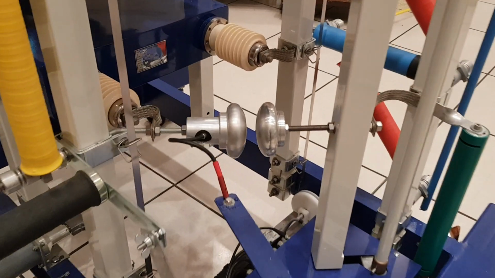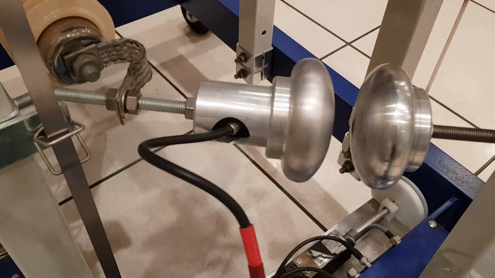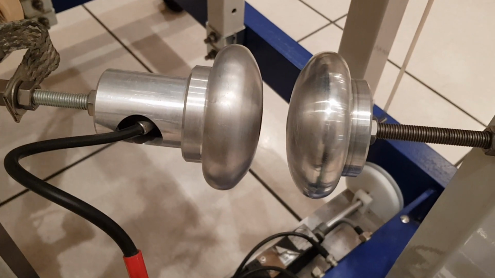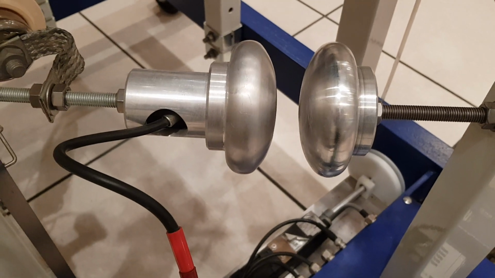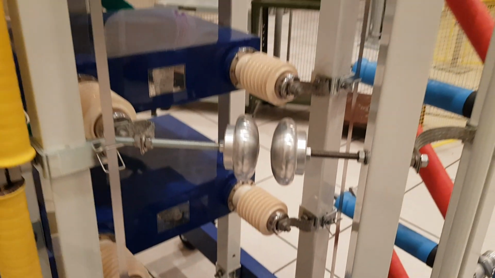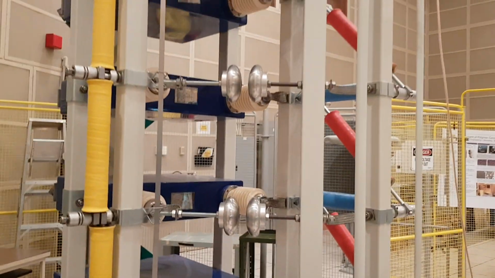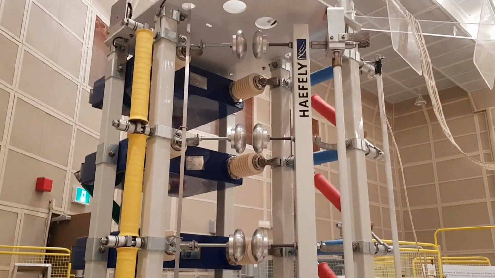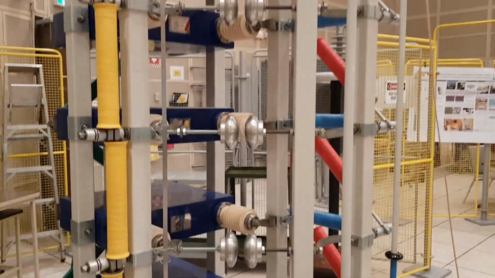The first sphere gap here has a trigger circuit to ensure that it will be triggered, and once the first stage or the first gap is triggered, all the other gaps will be triggered because the voltage will be much higher than the voltage that they can basically withstand.